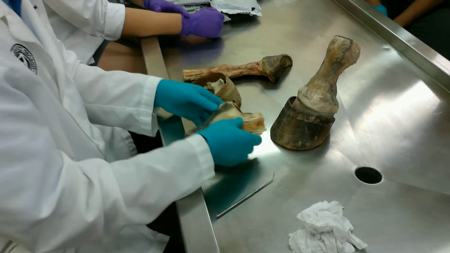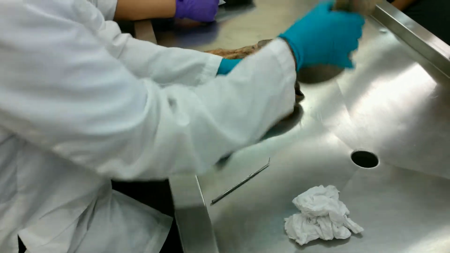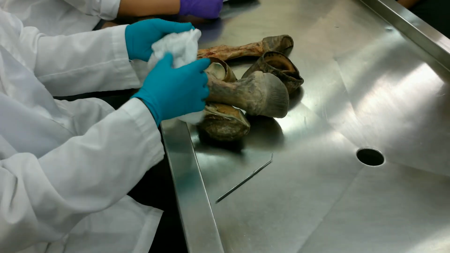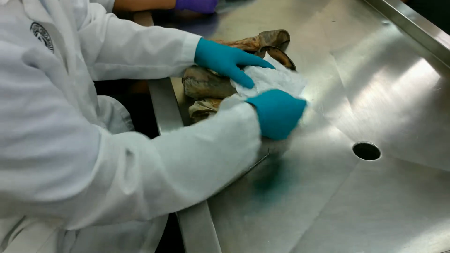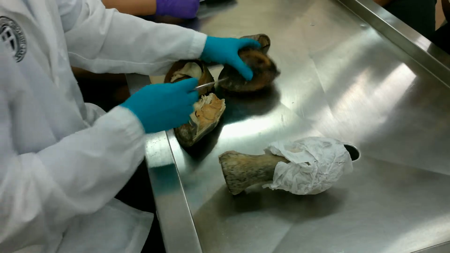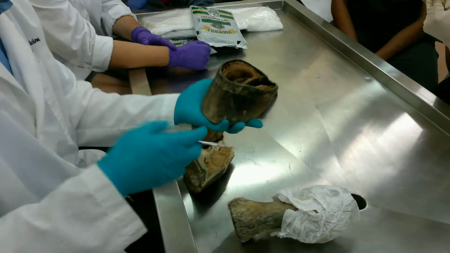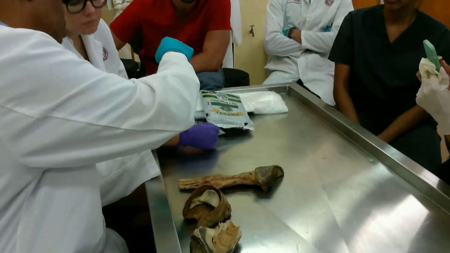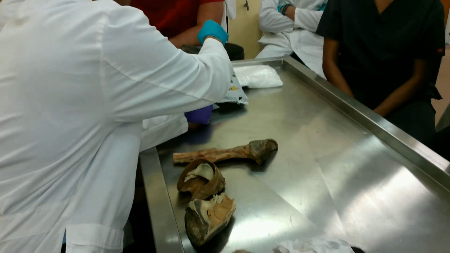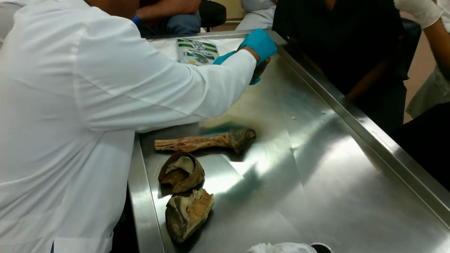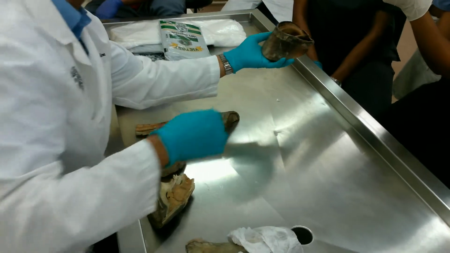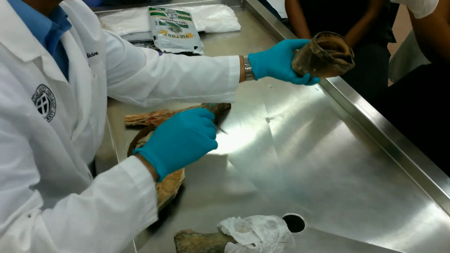Then the innermost layer is the stratum internum. I have to cover it. I don't want it to dry up. Starting internum, the laminae running across the system.